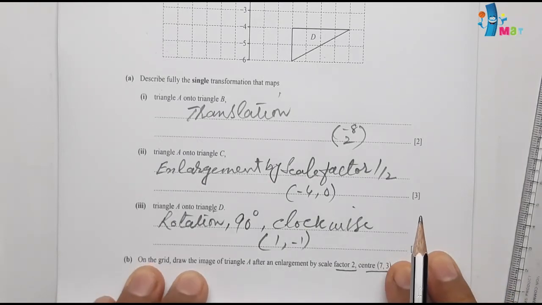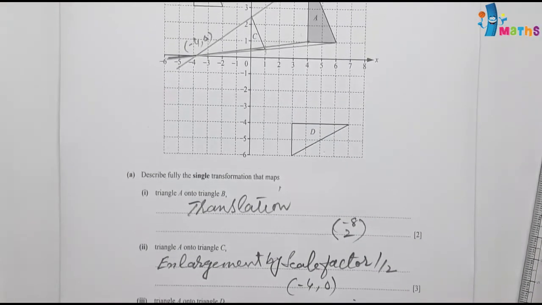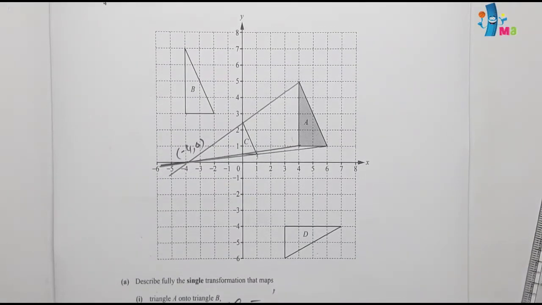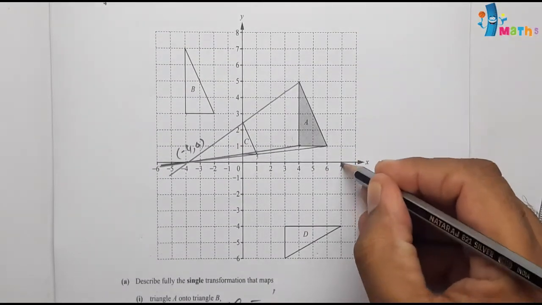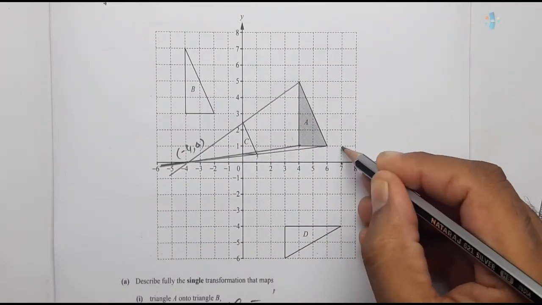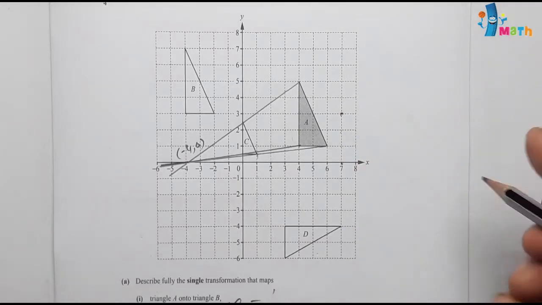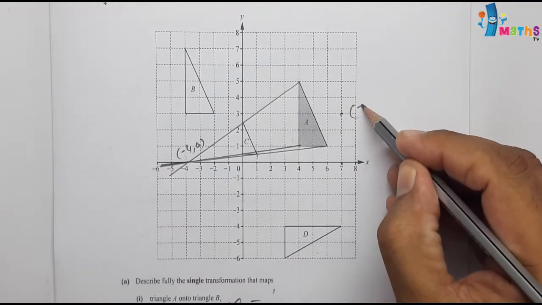So 7 and 3, we will go to the center 7 and 3. So 7 and 3 will be 1, 2, 3 over here, and this is the center of this one. I will mention here 7 and 3.